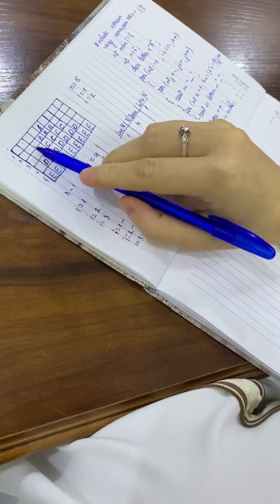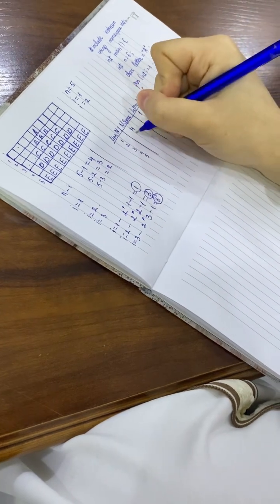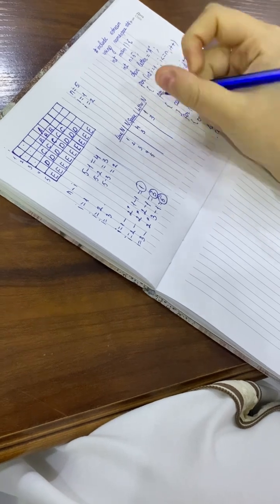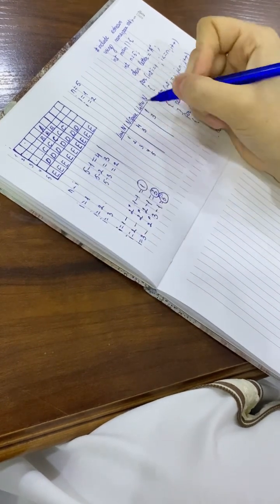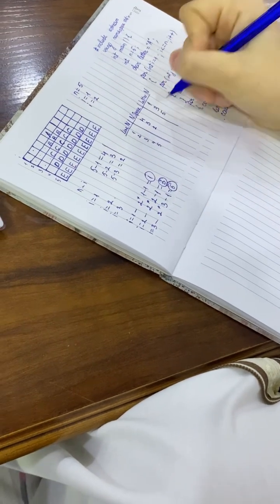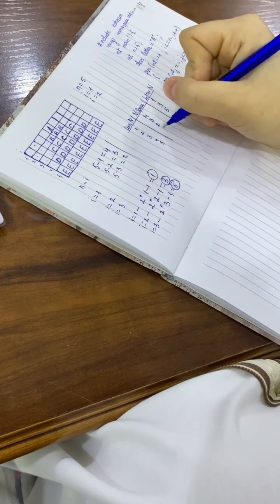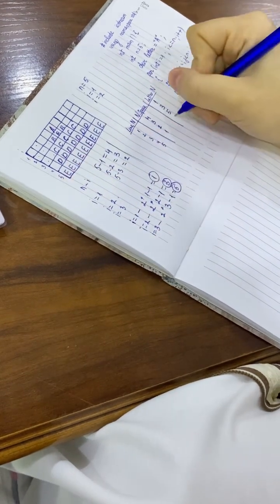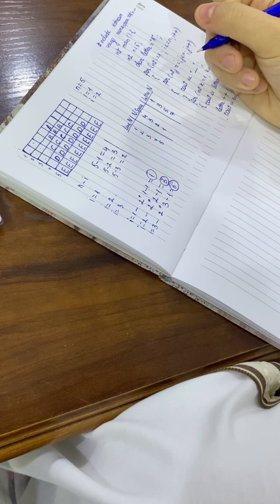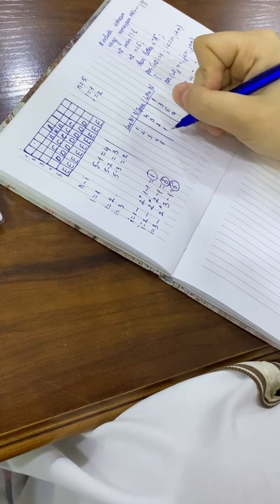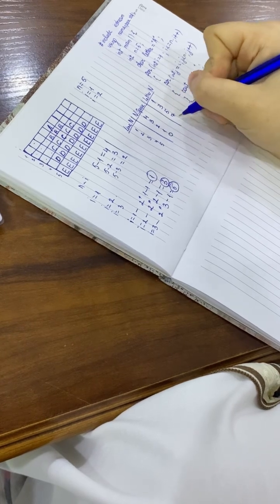The second row has 3 spaces and 3 letters. On the third row we have only 2 spaces and 5 letters. The fourth row has only 1 space and 7 letters. On the last row we have no spaces. We will write 0 and 9 letters.